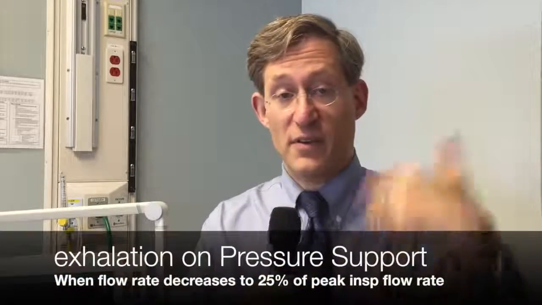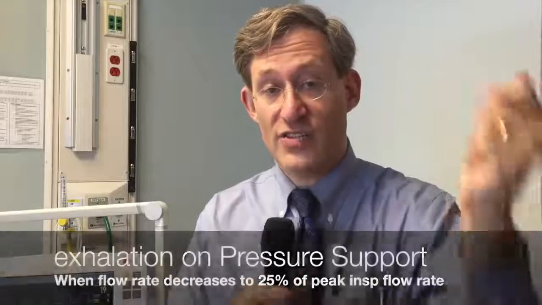And what the machine does is sense when you're taking a breath by the change in flow in the circuit, and then it quickly delivers flow until it gets to that pressure target that you've asked for, and then it starts to decelerate that flow. When the flow rate gets to 25% of the peak inspiratory flow rate, the ventilator shuts off and you exhale. That's what pressure support ventilation is. It's a very patient comfortable mode. It's a very patient friendly mode.